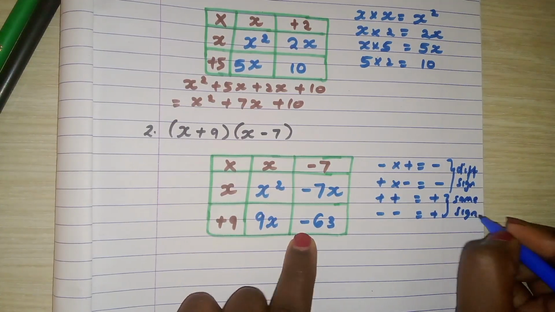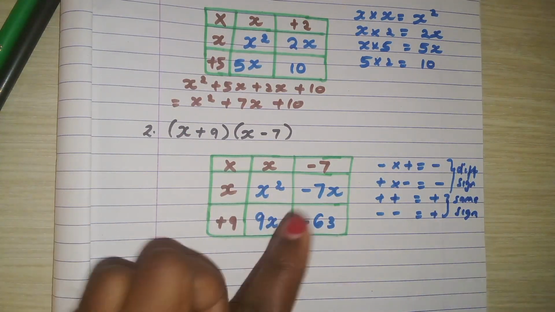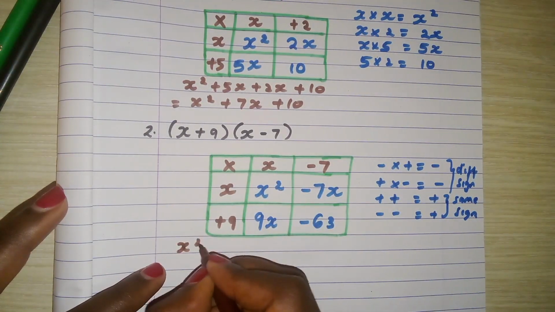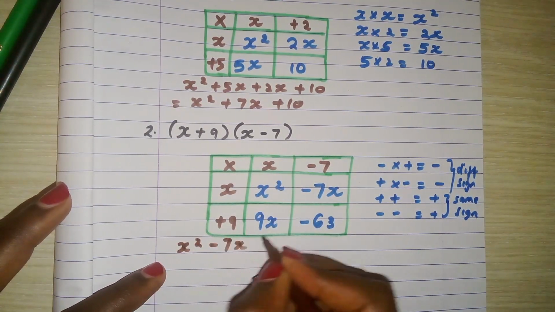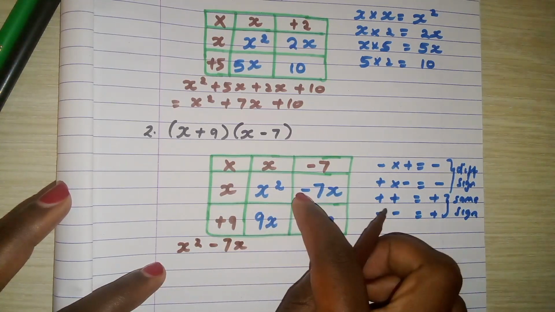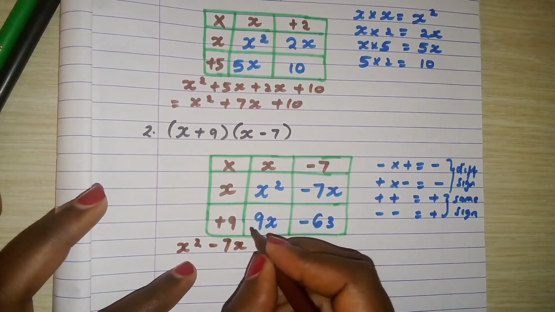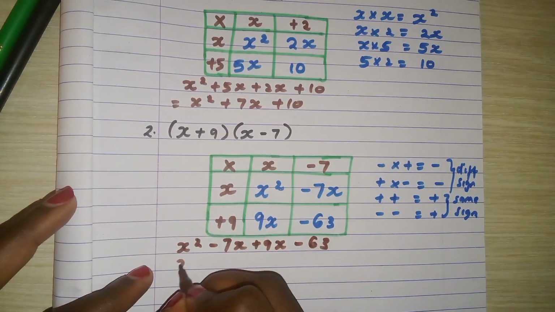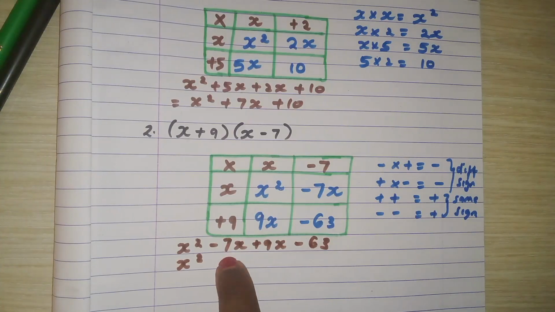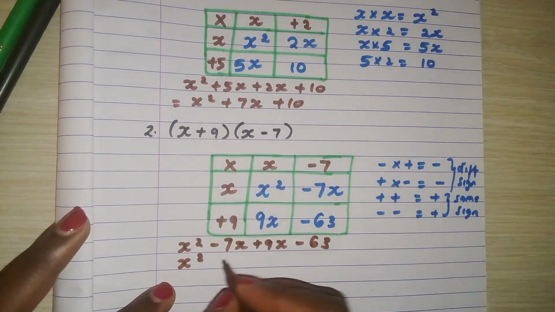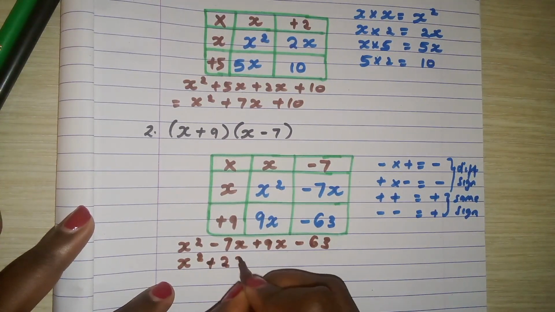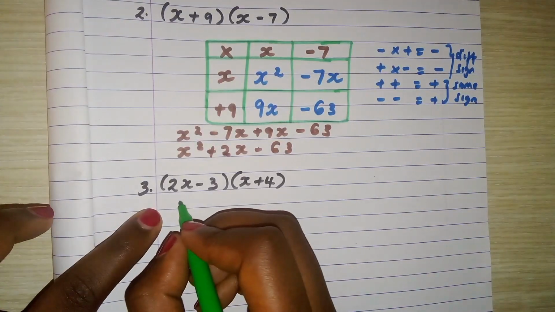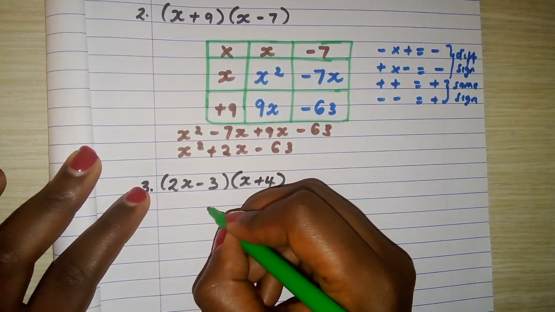Okay. So after finishing, you take all the ones in blue and write them aside. So x squared minus 7x. You see I'm including the sign in front of the number, and this is positive, so 9x minus 63. So x squared, you have a debt of 7 and then you pay 9, you're left with positive 2x minus 63.